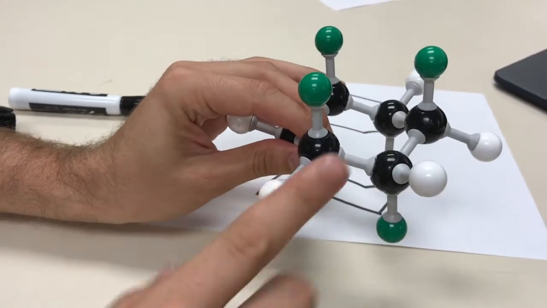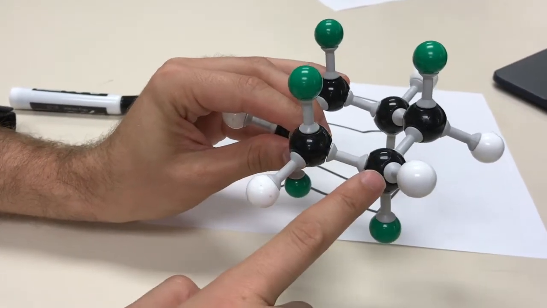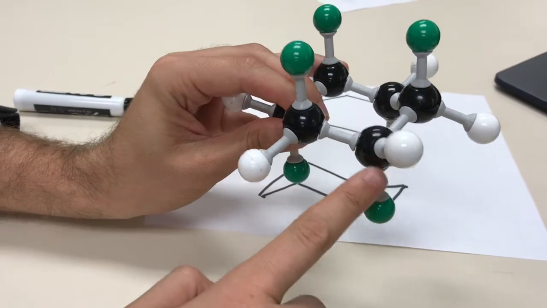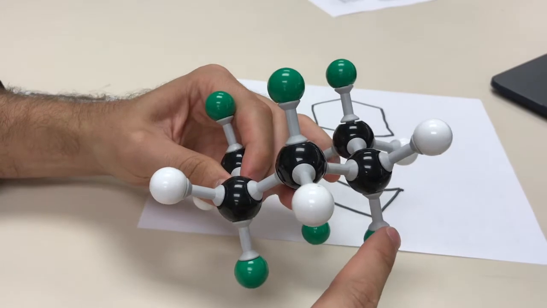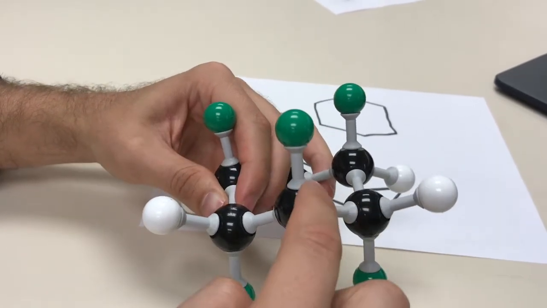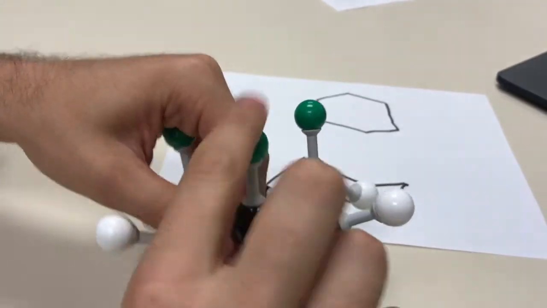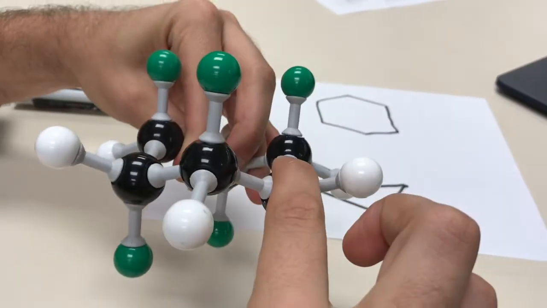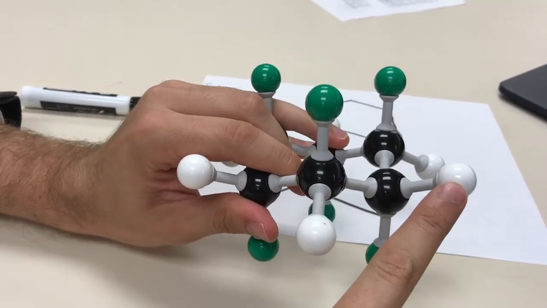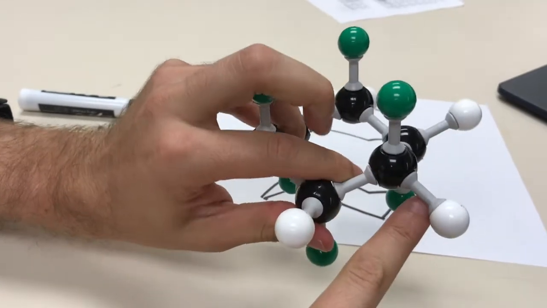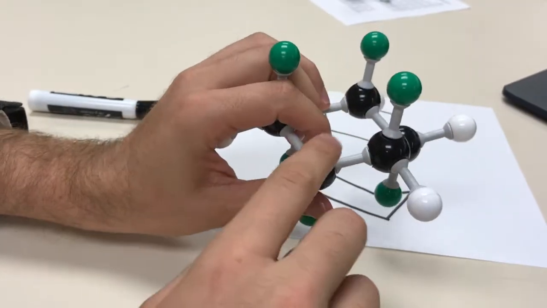Also notice that they switch. So if it's going axial up on one carbon, on the carbon adjacent to it, it'll be going down. Axial down, go to the carbon adjacent, axial up. Go to the carbon adjacent, axial down. So that as you go from one carbon to the next, the direction of an axial group switches. Axial up, axial down, axial up, axial down. The same thing happens with equatorial. If you have equatorial going up on this carbon, on the carbon adjacent to it, the equatorial group is going down. If you go to the carbon adjacent to it, equatorial is going up, equatorial down, and so on.